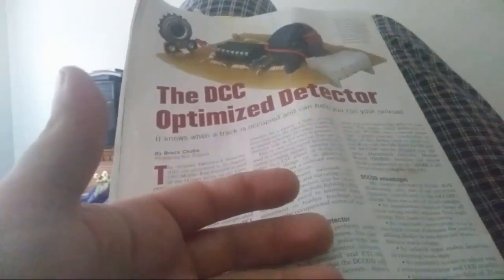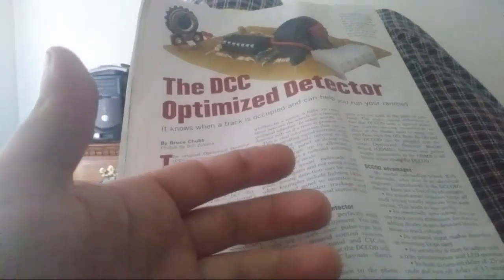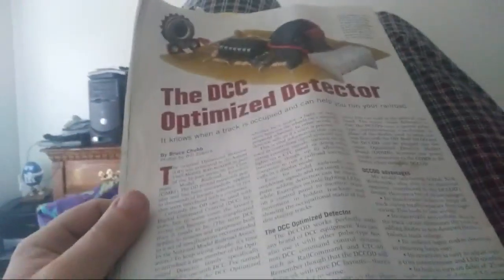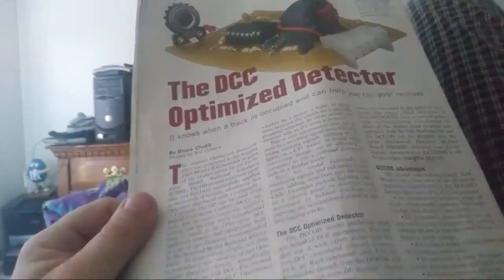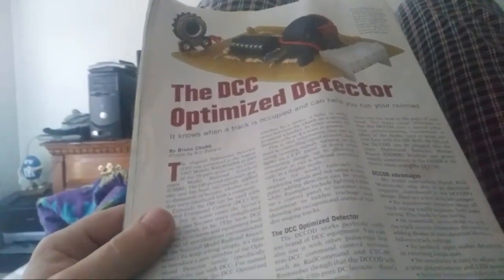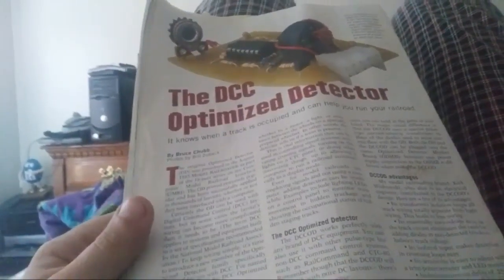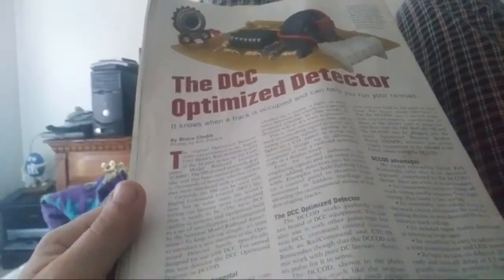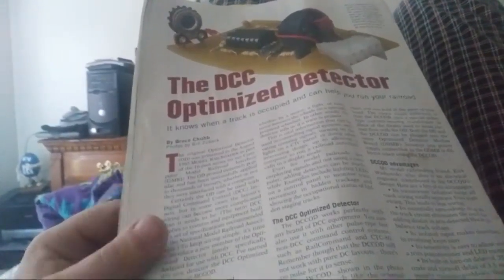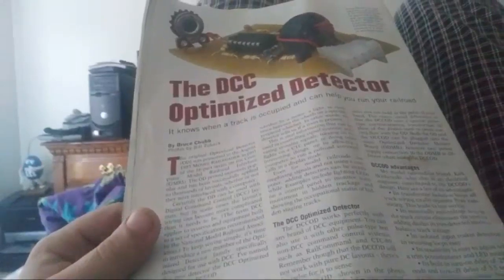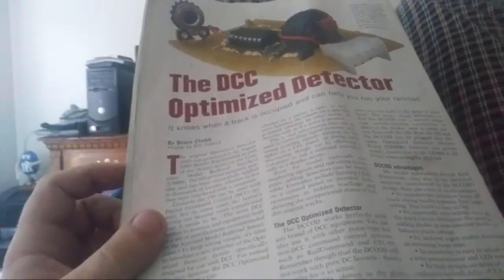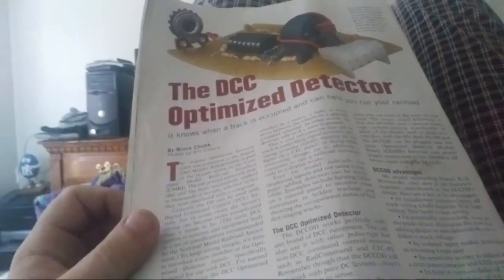If I had more time, I would have brought a thing in, or another book in, that actually shows you how to build this stuff. And it's something that was produced back in the 80s on how to build these circuits. But then there's an optical detector.